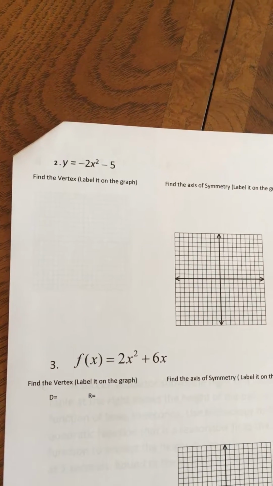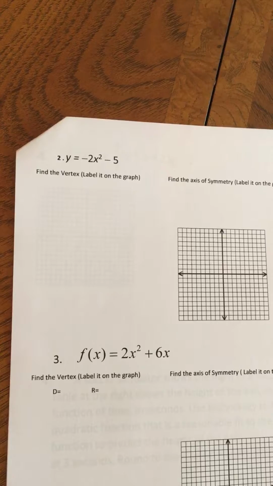All right, let's continue with our lesson 8.2 notes packet.